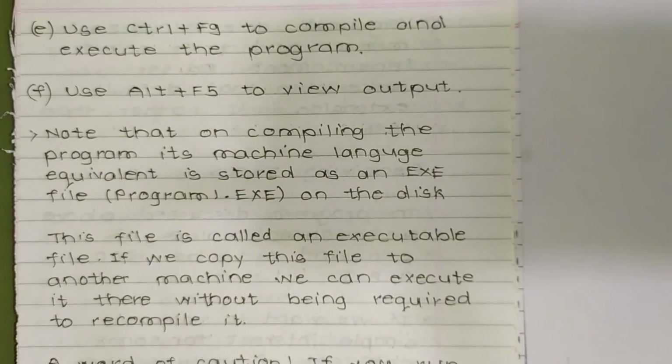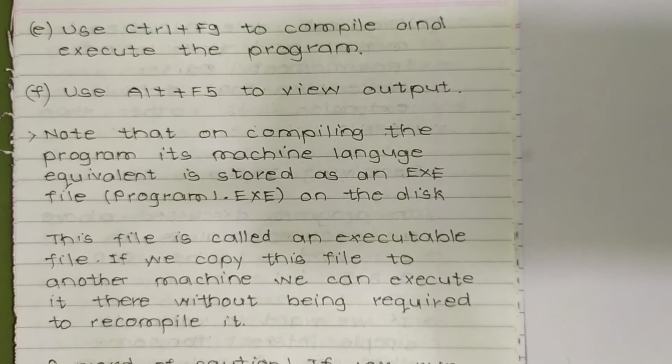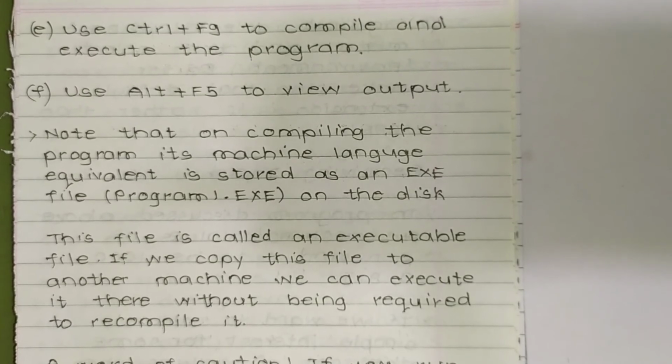Step E, use Ctrl plus F9 to compile and execute the program. That means after checking errors we are compiling it. So we are using Ctrl plus F9 to compile and execute the program. Step F, use Alt plus F5 to view output. So for viewing output we are using Alt plus F5.